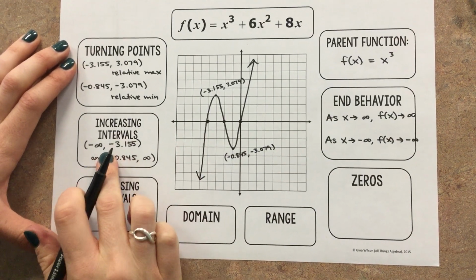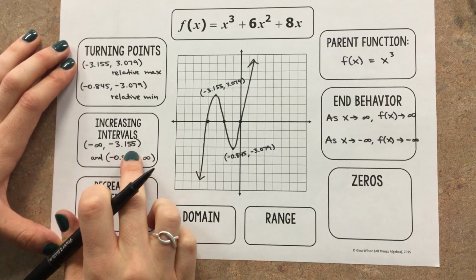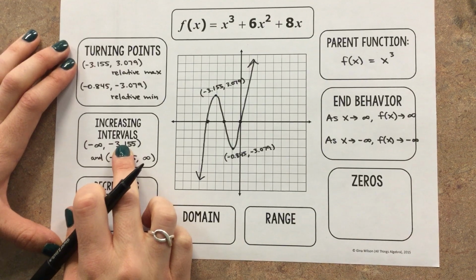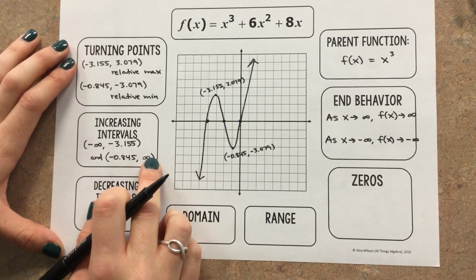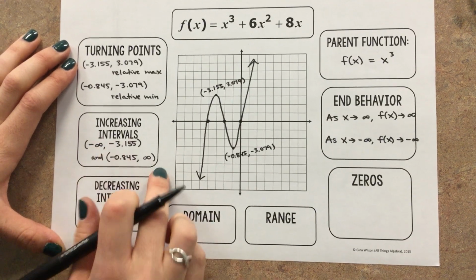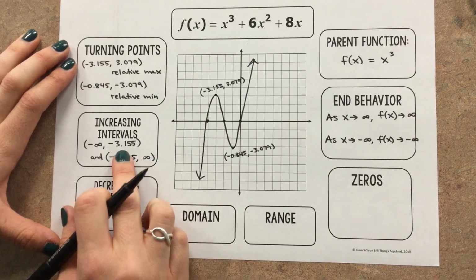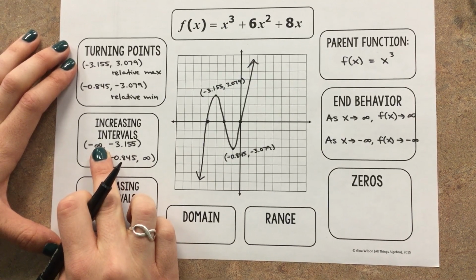So these are x coordinates, where the x's start and where the x's stop. So it starts to increase here, and then it stops when it gets to this x value. It starts to increase again here, and then it doesn't really stop or start, but this just means it doesn't stop. It just keeps going on forever to the right. This means it doesn't really start, it just came all the way from the left-hand side.